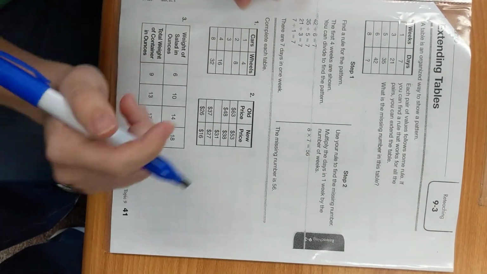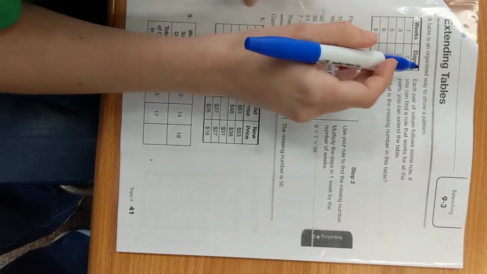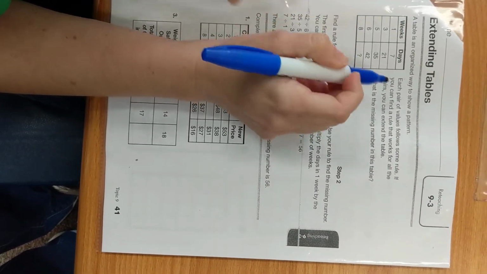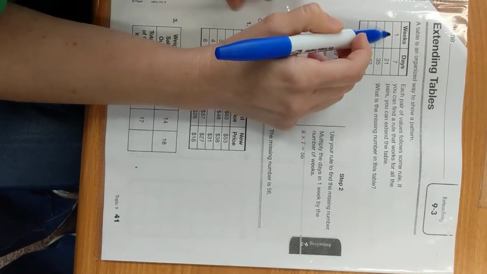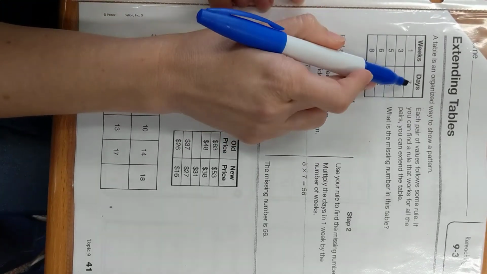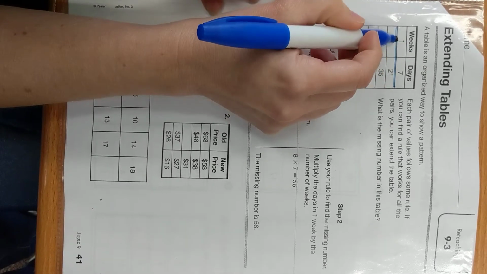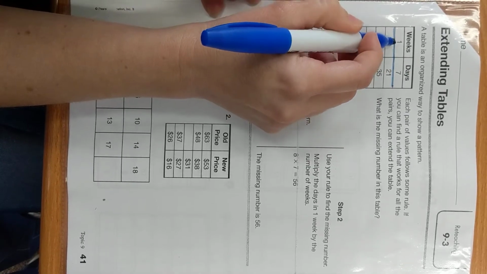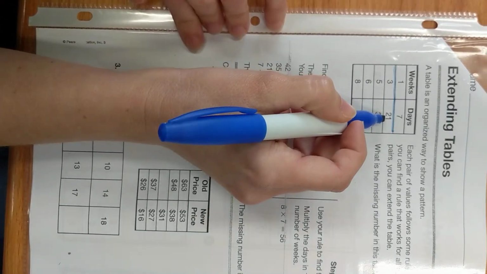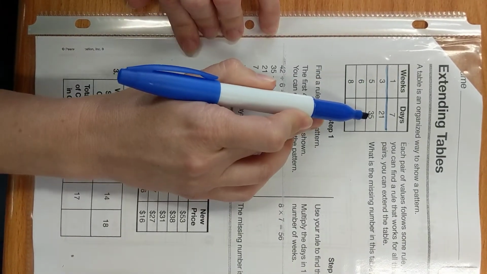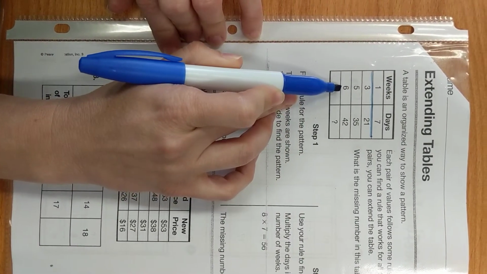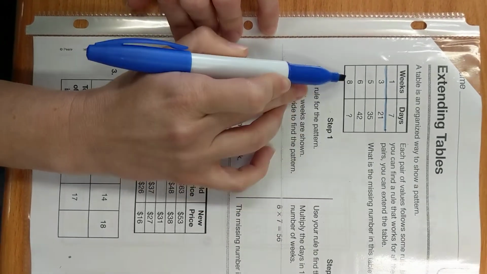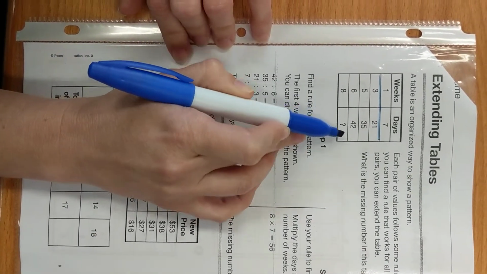This is in your Wednesday packet, and we're going to look at how a table is an organized way to show a pattern. It puts it in nice and easy, and each pair goes together. So the weeks are on the left side, the days are on the right side. So what this is saying is if you have 1 week, in 1 week, there are 7 days. In 3 weeks, there are 21 days. In 5 weeks, there are 35 days. In 6 weeks, there are 42 days. In 8 weeks, how many days are there?